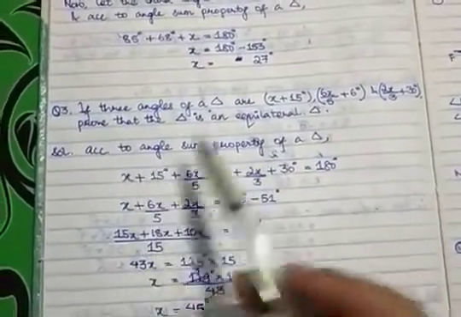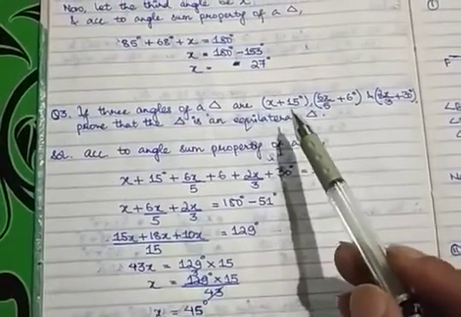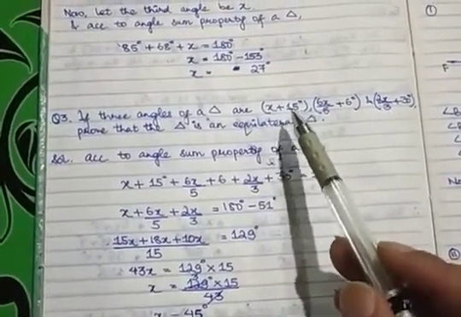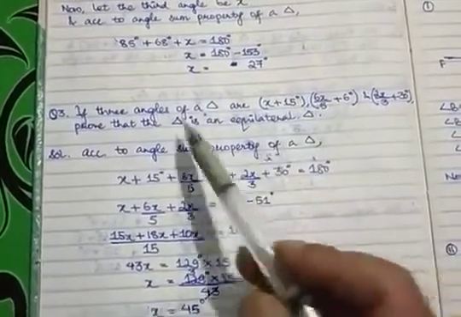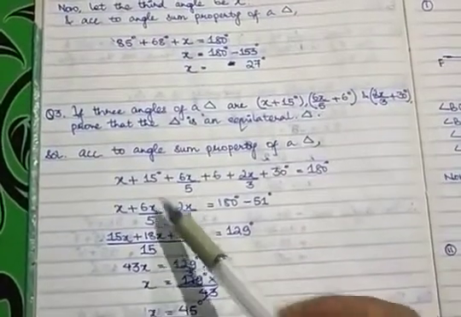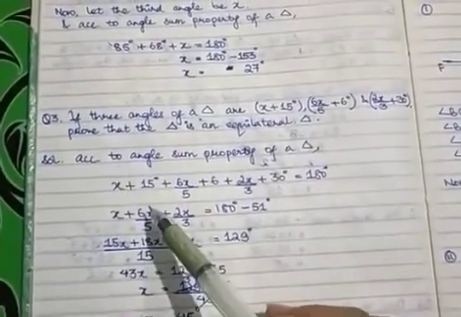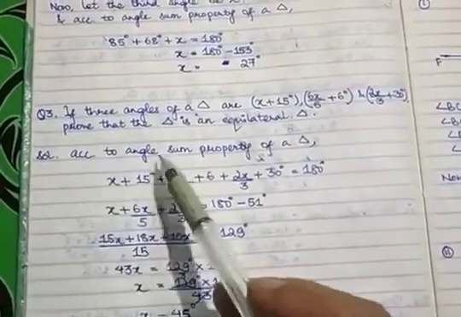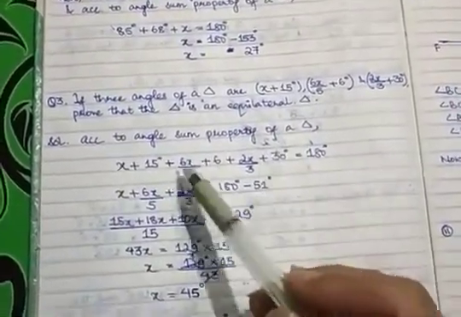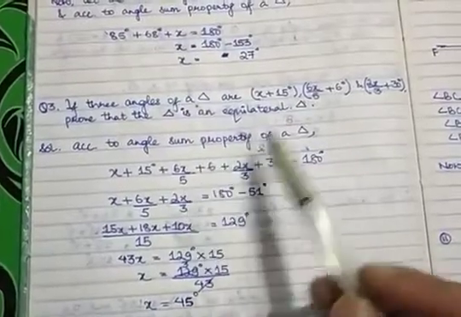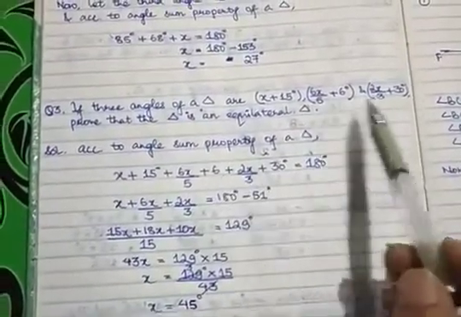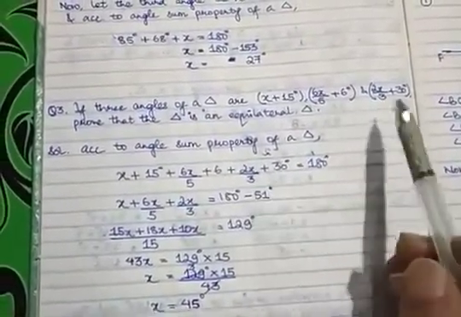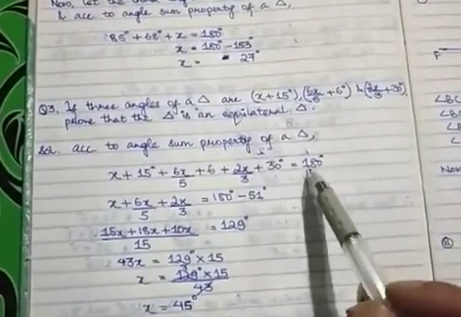So first, what are we supposed to find? We are supposed to find the value of x, and how will you do that? 3 angles of a triangle are given, so first we will be using the angle sum property, isn't it? So that is what I have done here. According to the angle sum property of a triangle, when you add x plus 15 plus 6x by 5 plus 6 plus 2x by 3 plus 30 degrees, you will get 180 degrees. So that is what I have written out here.